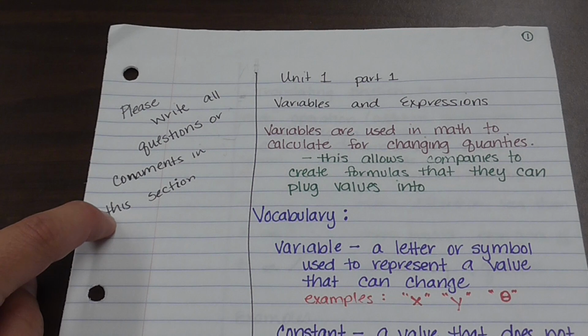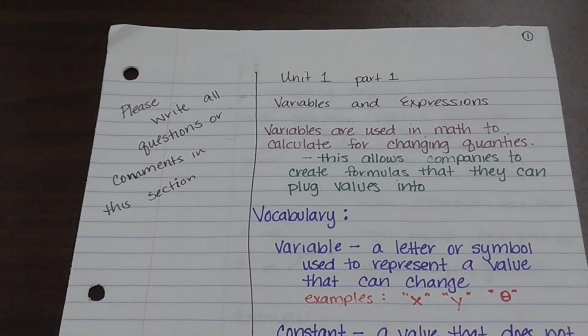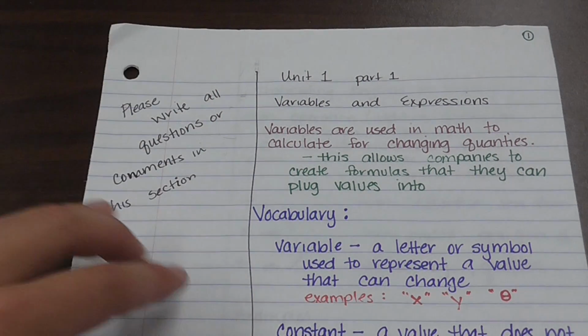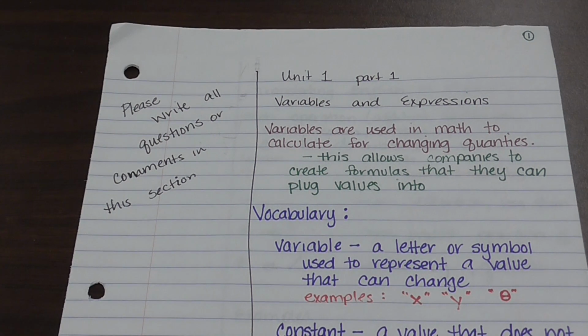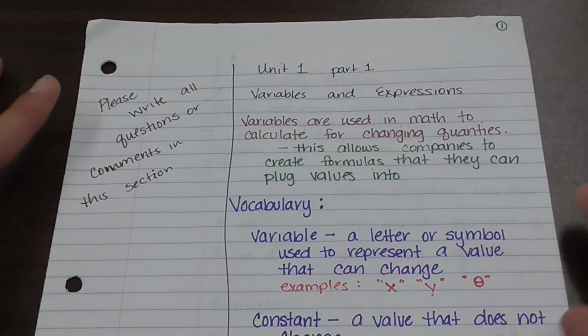Over here I've got a space, and right here I said write all questions or comments in this section. Every night when you go to write your notes, I want you to leave this space on the side of your page, and I want you to write any questions that you may have. So if I give you a definition and it doesn't make any sense, put a question mark next to it or put a star next to it. So the next day when I'm looking at your notes, I can quickly see that and maybe we can talk about it without even you having to raise your hand and ask in front of the whole class. Although I highly encourage you to ask questions because chances are your question is somebody else's question too. But that's a whole different conversation.